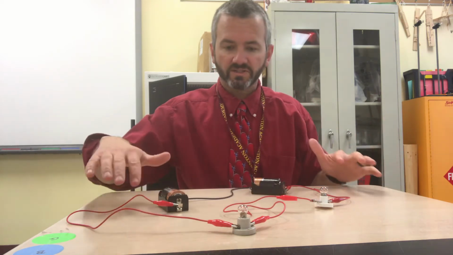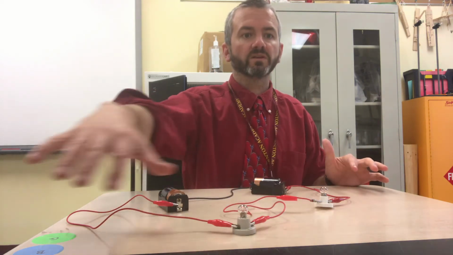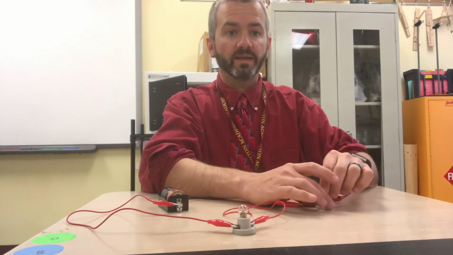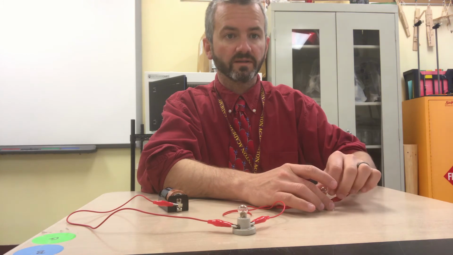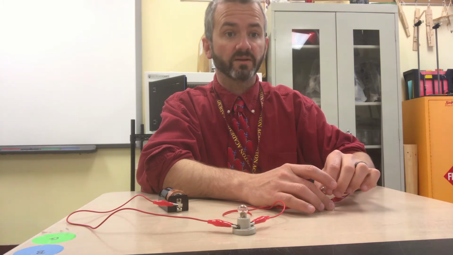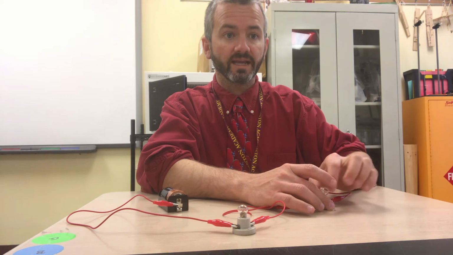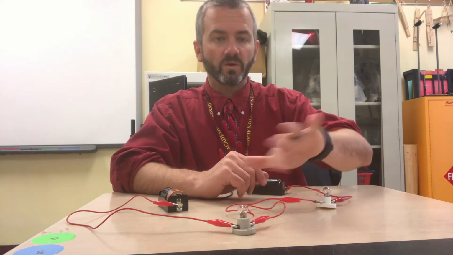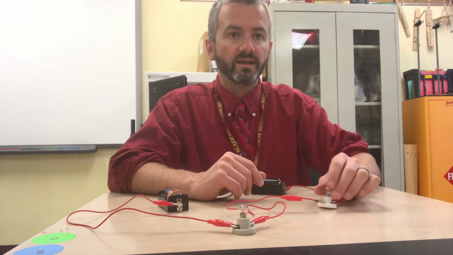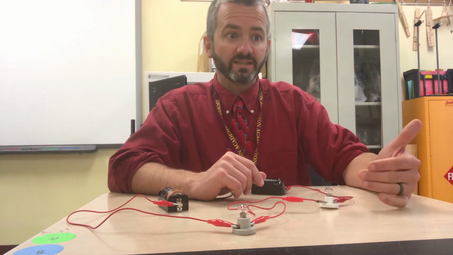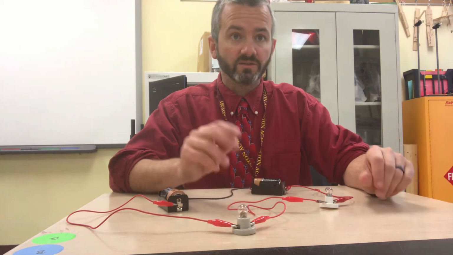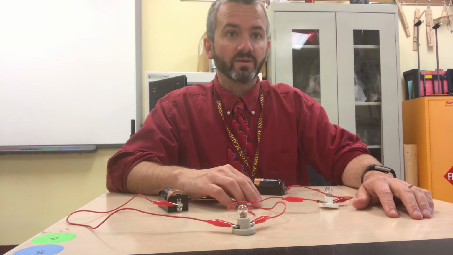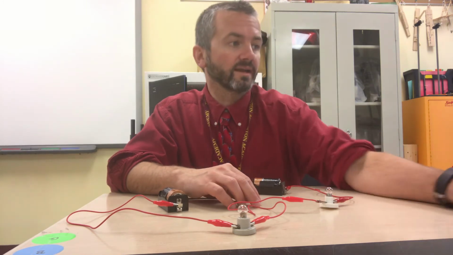But this is a series circuit because it's one loop, okay? It does say if you take out one of the light bulbs, the other one goes off completely, all right? And again, if you take out any one of these connections, the whole thing goes out, okay? I always relate these to the old school Christmas lights that you could unscrew one and the whole thing would go out, all right?